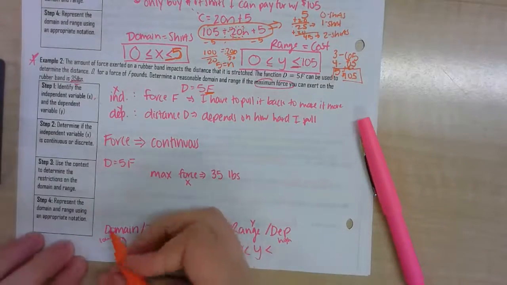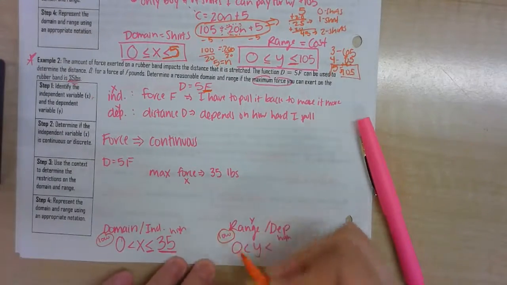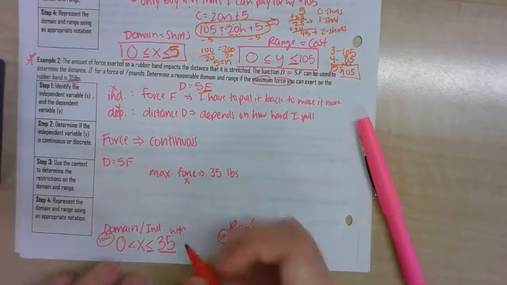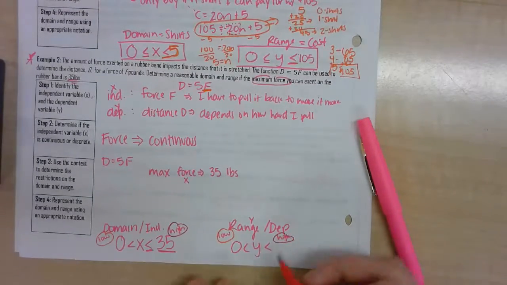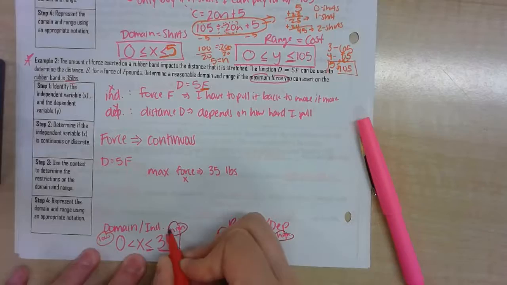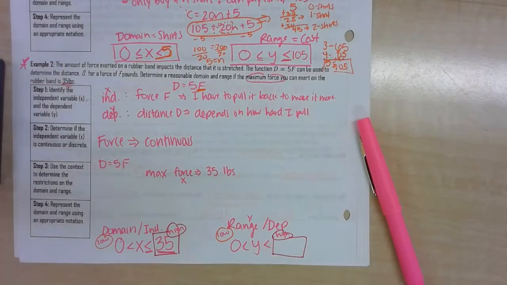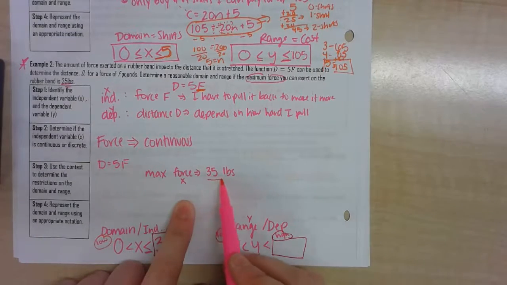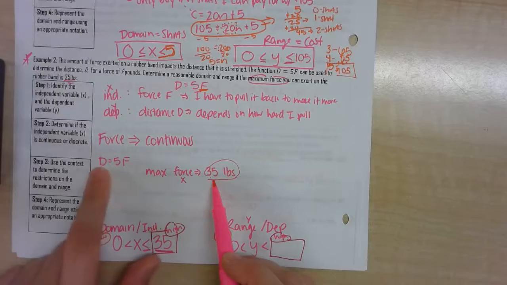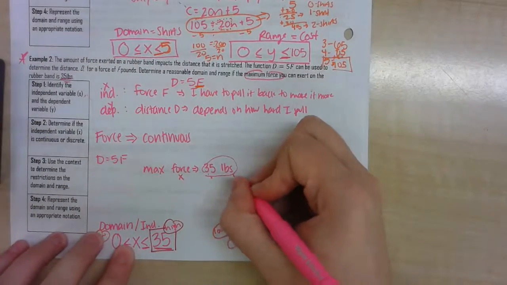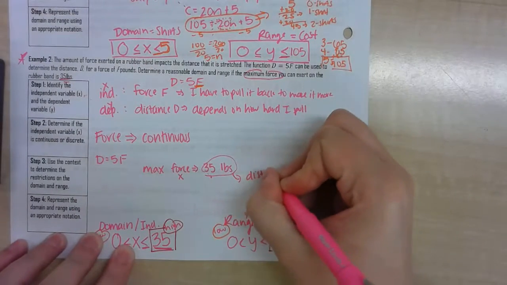So these numbers on the left go together and these numbers on the right also go together. This high value is going to go with this high value over here. So I need to figure out, if I pull my rubber band back with a force of 35 pounds, how far is it going to go?